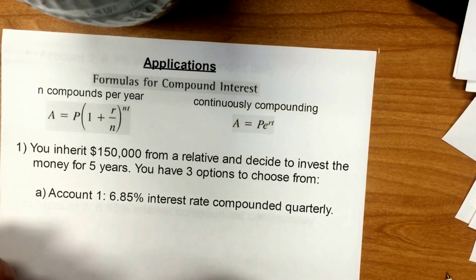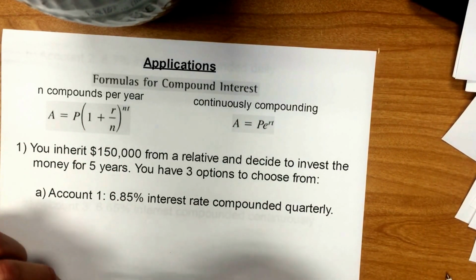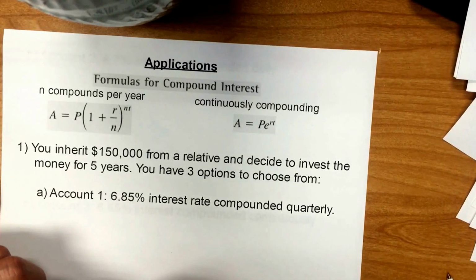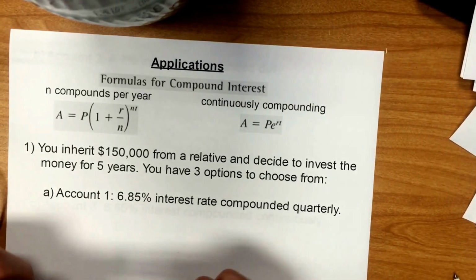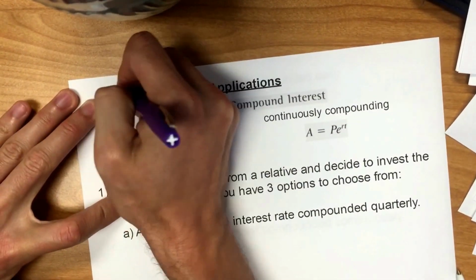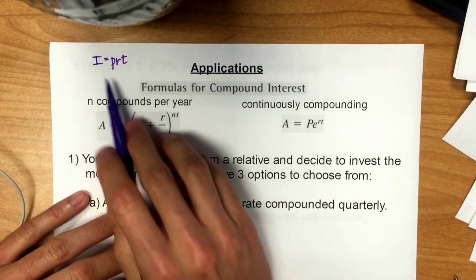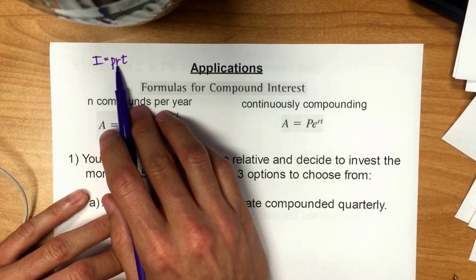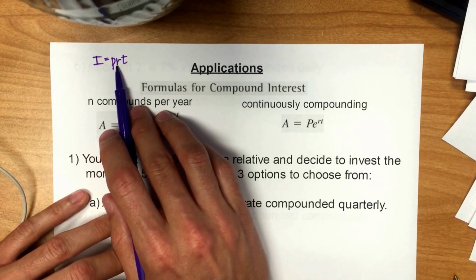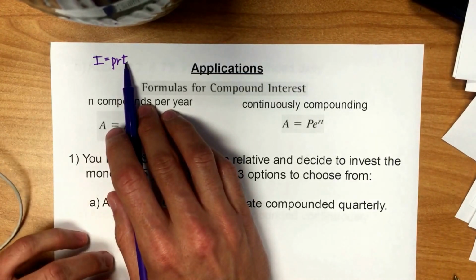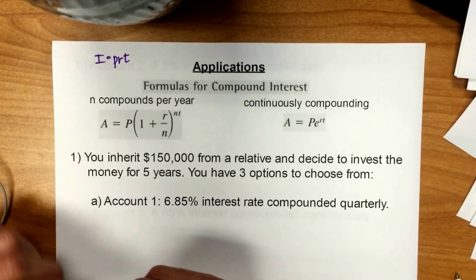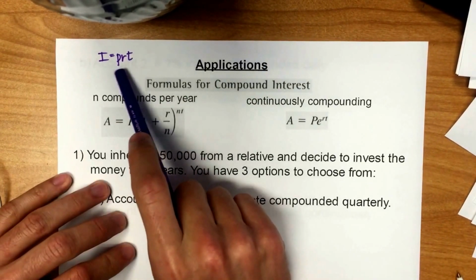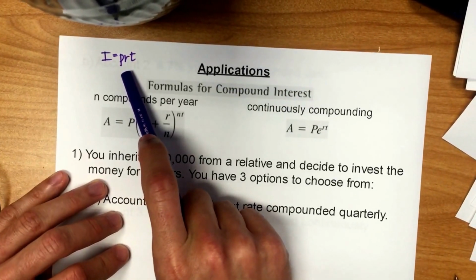There are two different types of interest. There's simple interest and there's compound interest. So what's the difference between the two? Simple interest is found by using the equation I equals PRT. So the interest that you earn is your principal amount multiplied by the rate that you earn interest at times the amount of time you leave the money in the account. This is called simple interest for this reason and this reason alone.